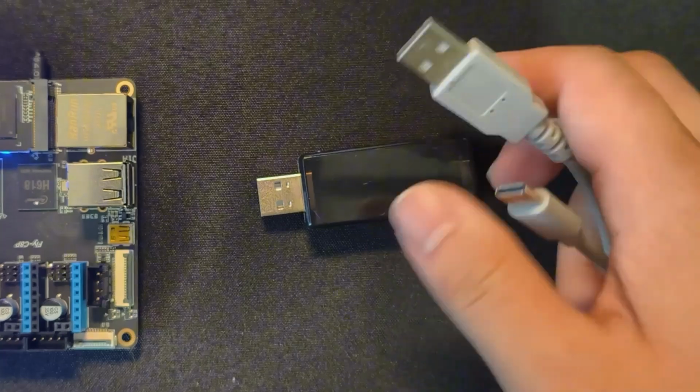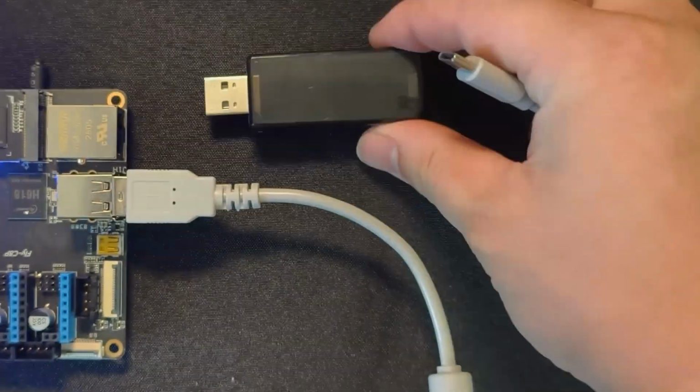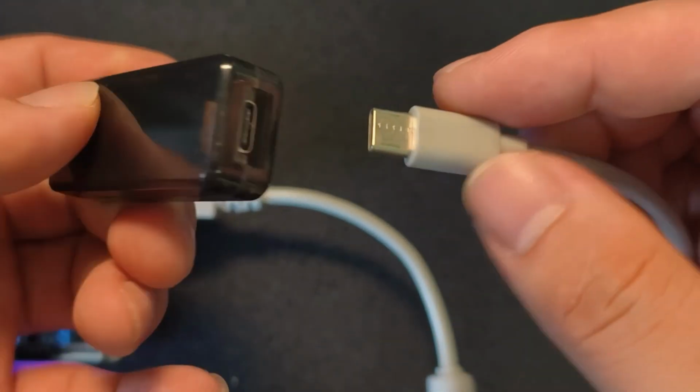You can also use a Type-C cable to extend the connection, super handy if your board is tucked away somewhere hard to reach.